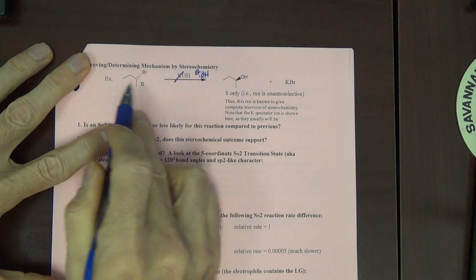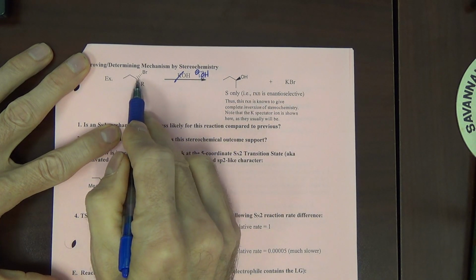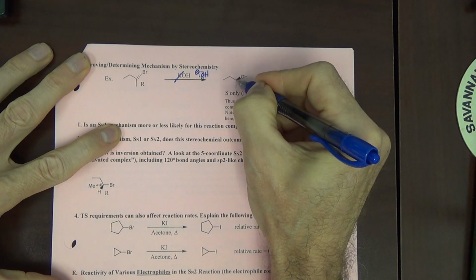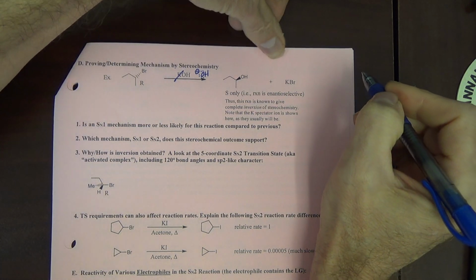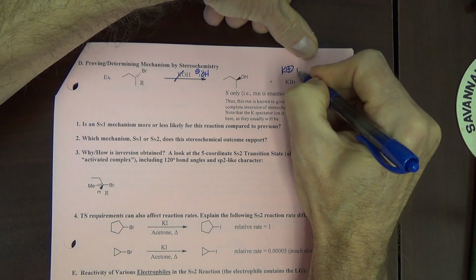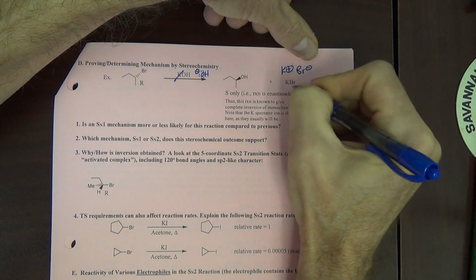If you react these together, the hydroxide will substitute or displace the bromide. Hydroxide is now bonded to the tetrahedral carbon. We produce bromide. When you see this, you've got to see that this is K plus and Br minus. These are the same.